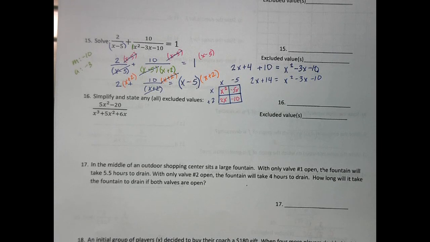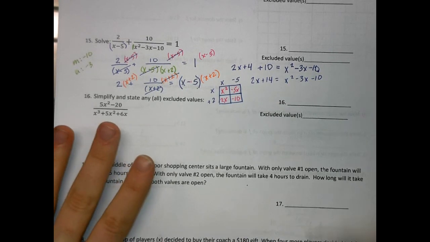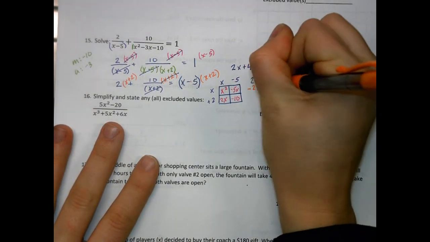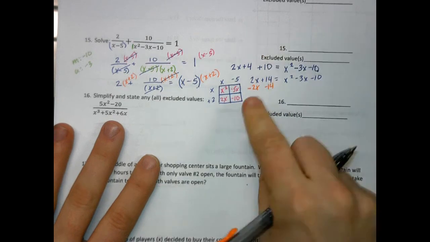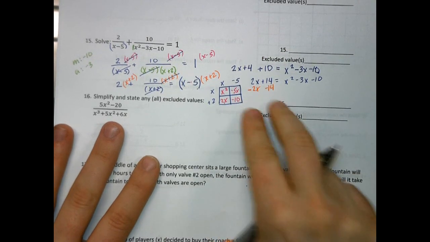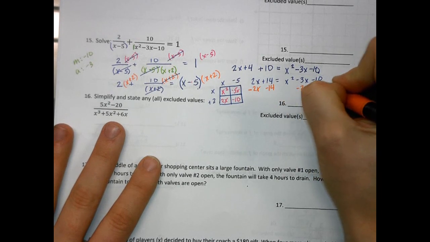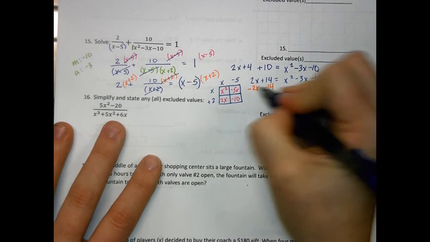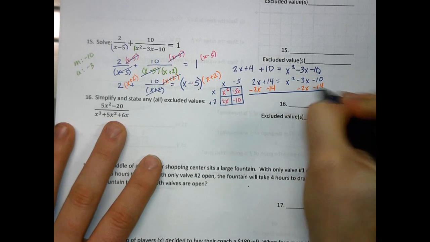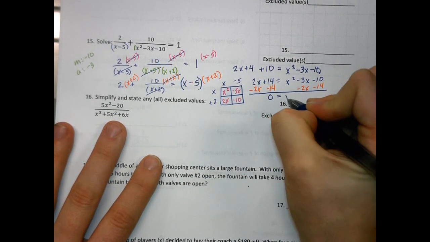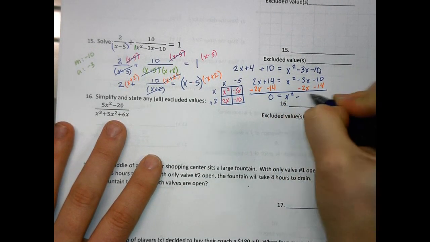What should I do? Yeah, because if I have a trinomial, I want it equal to 0, so we're going to move the 2x and the 14 by subtracting both of them to the other side. Why do I want my trinomial equal to 0?